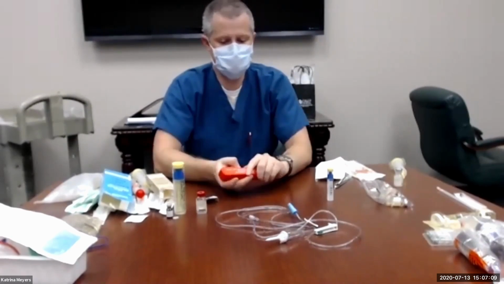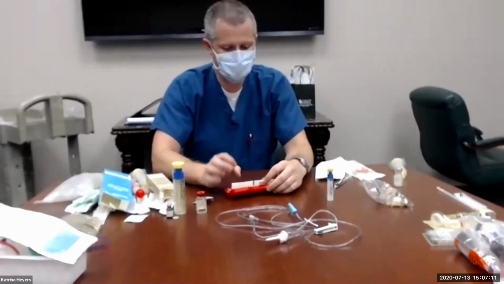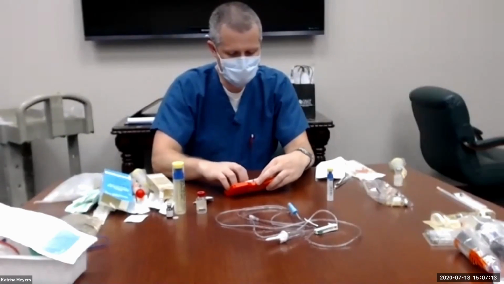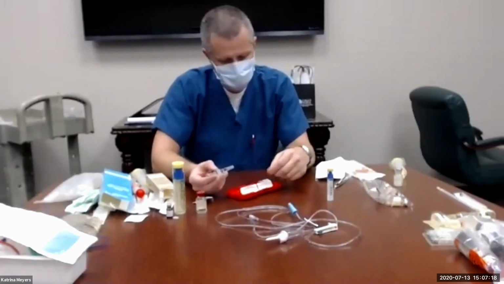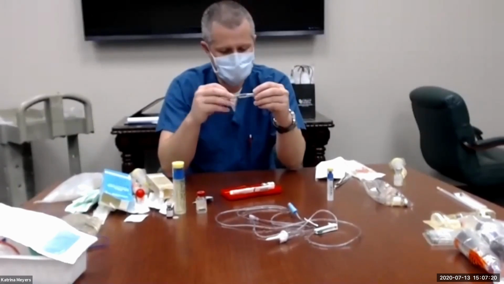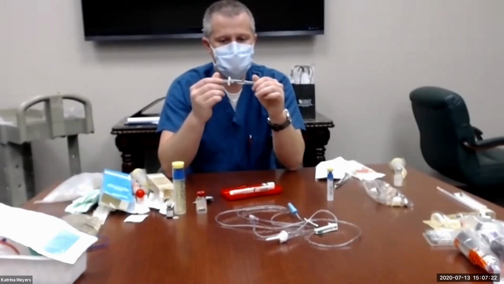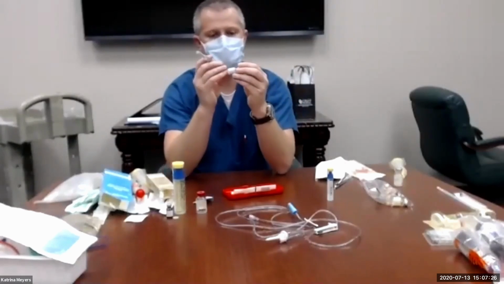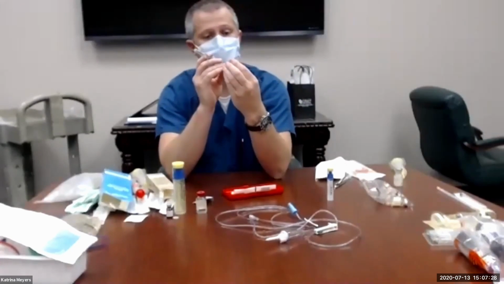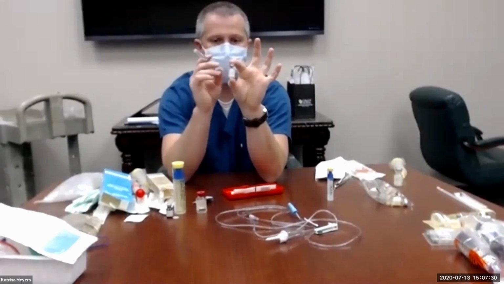The glucagon kit has a couple of things in it, and they're all different. Most of them nowadays have changed a little bit. This is the diluting solution. In this setting, this is actually the diluting solution. You would do one of two things. You would shoot this down into a vial, which this one is. This is lyophilized, so there's a powder in the bottom of this vial.